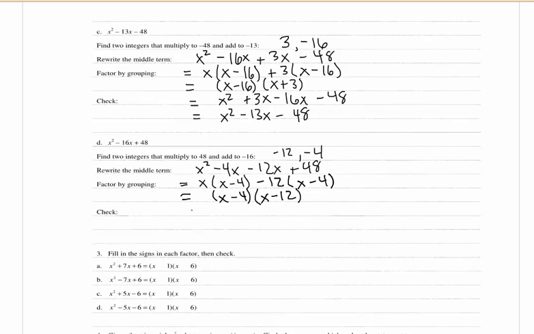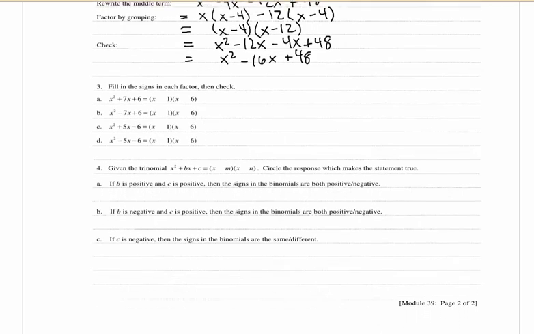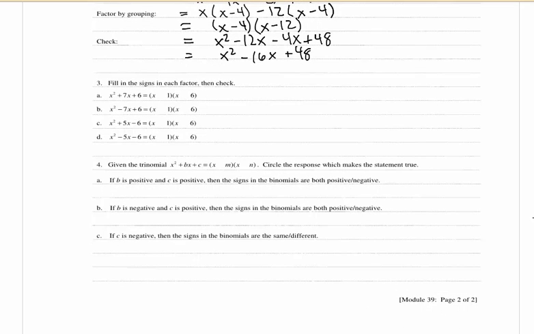And now let's multiply it together to check to make sure we get back to the same polynomial. So we have x squared minus 12x minus 4x plus 48. And when we combine our like terms, we get x squared minus 16x plus 48. In 3, it wants us to fill in the signs in each factor, then check.